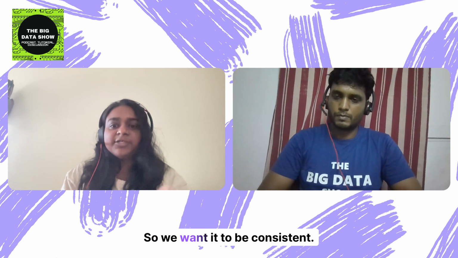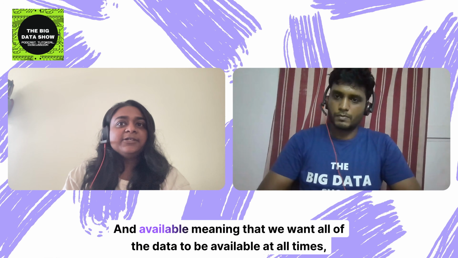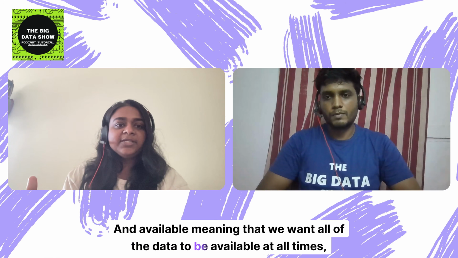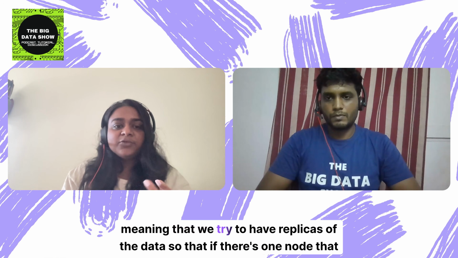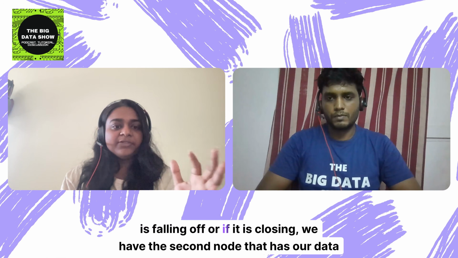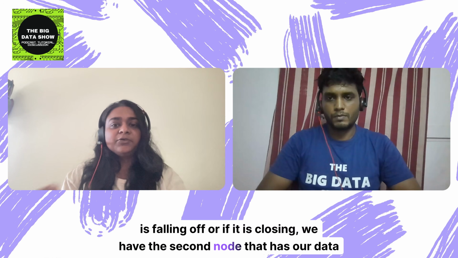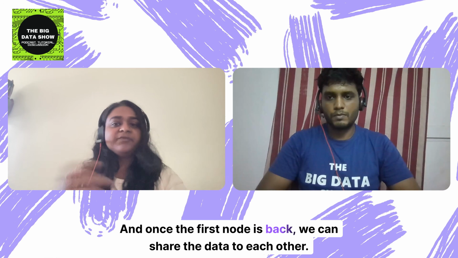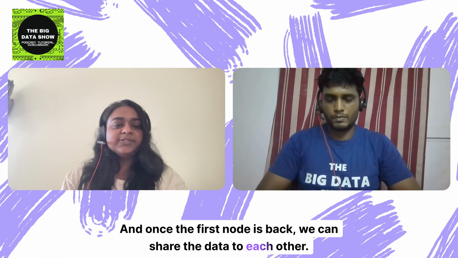So we want it to be consistent. And availability means that we want all of the data to be available at all times, so we keep replicas of the data, so that if one node is failing or closing, we have a second node that has our replicated data, and once the first node is back, we can share the data with each other.